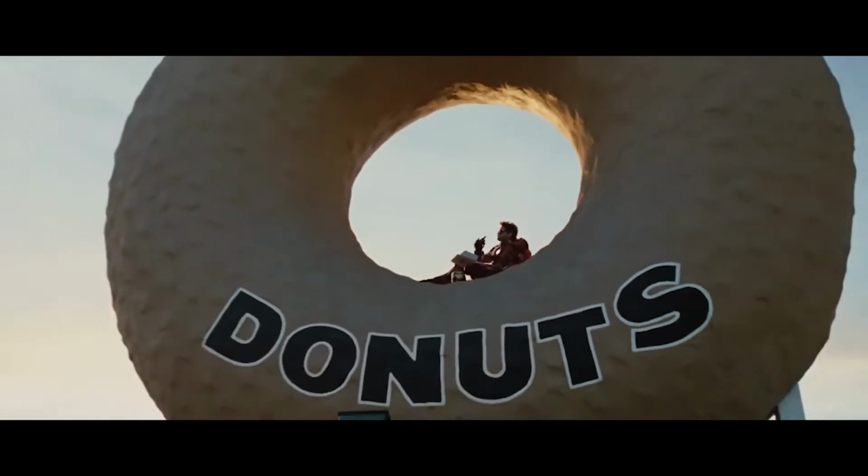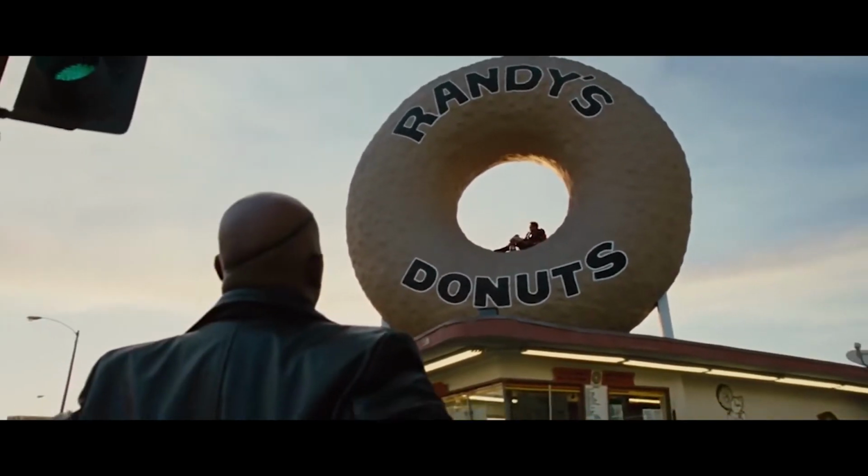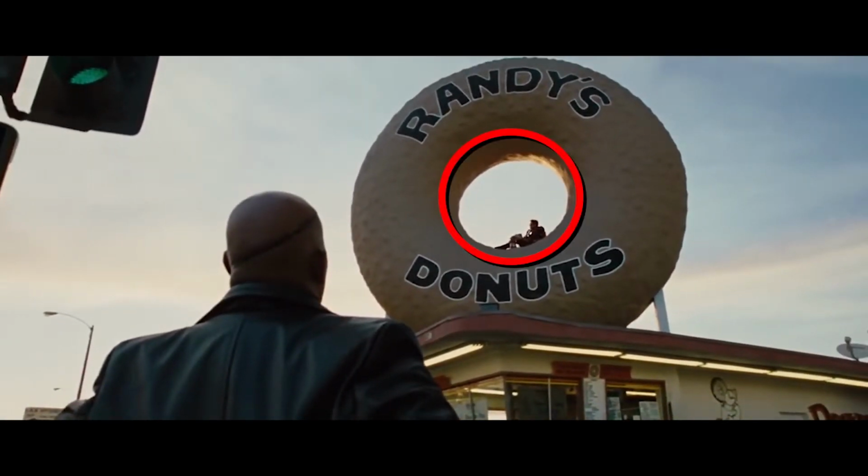The final scene shows curved lines, and curved lines provide a feeling of serenity and peacefulness. The curved line here is inside of the donut, and because Iron Man is simply chilling in it with no action, it further adds on to the peaceful feel of the scene, ensuring the lines do their job.